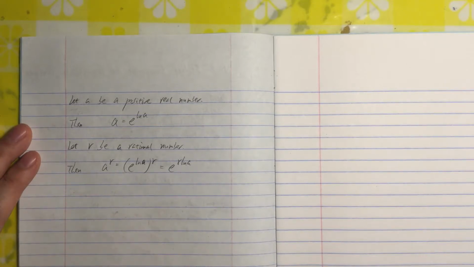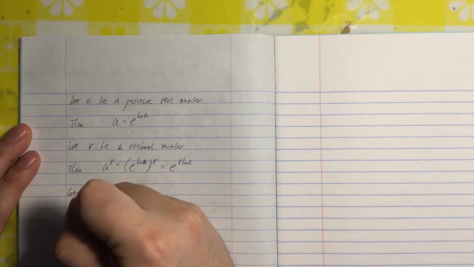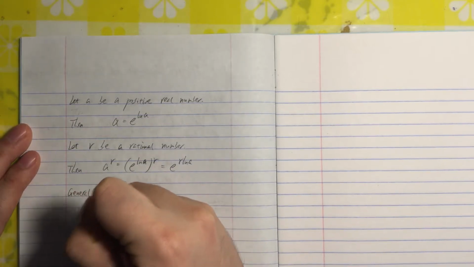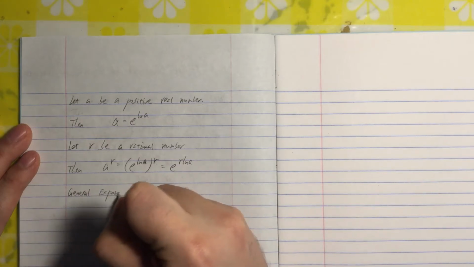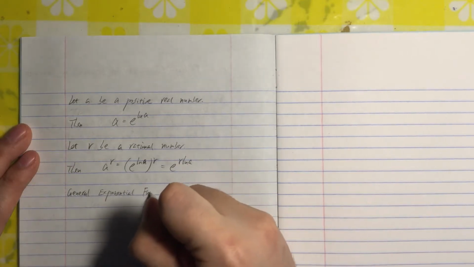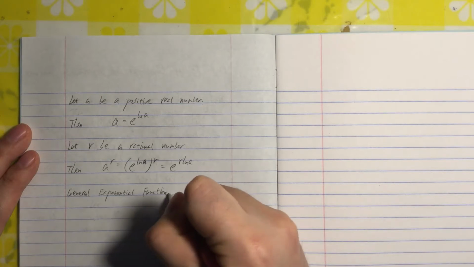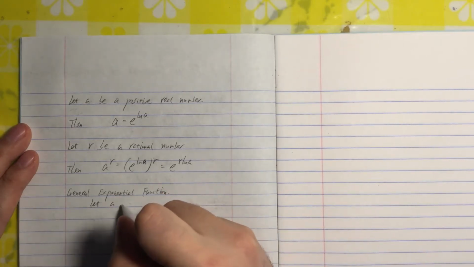Next, let me define the general exponential function in the following way. Let a be a positive real number.